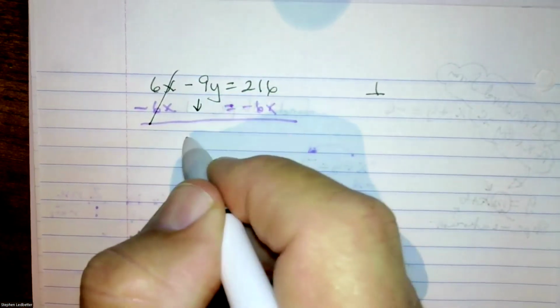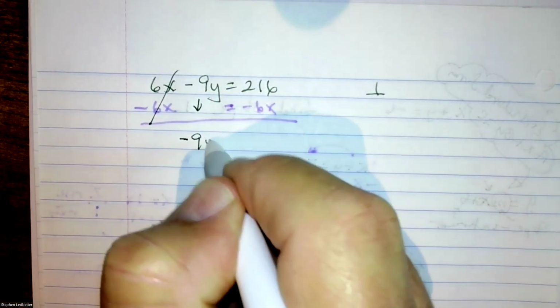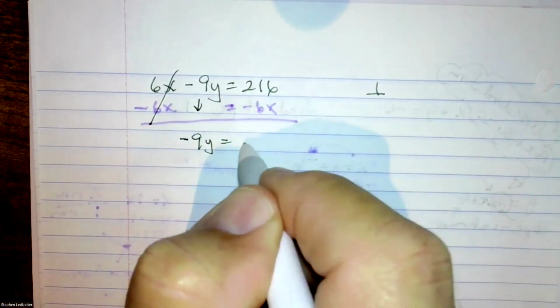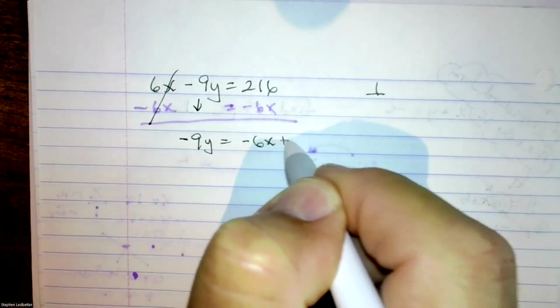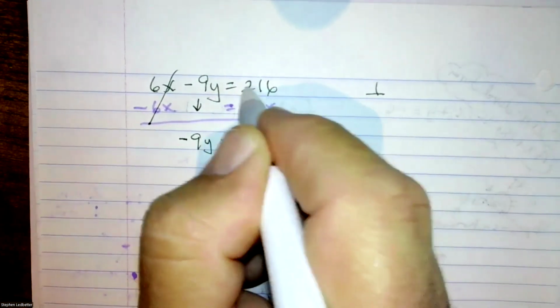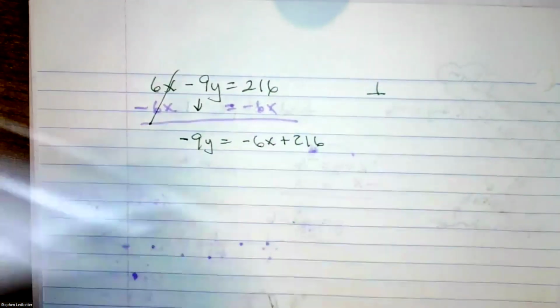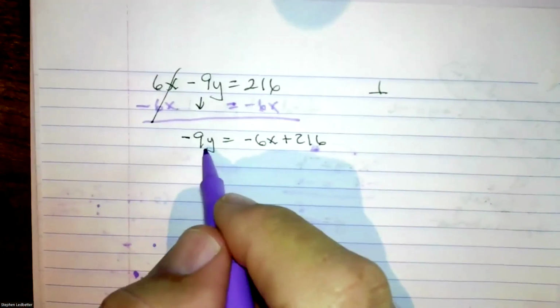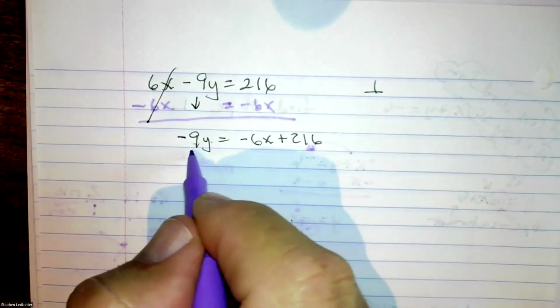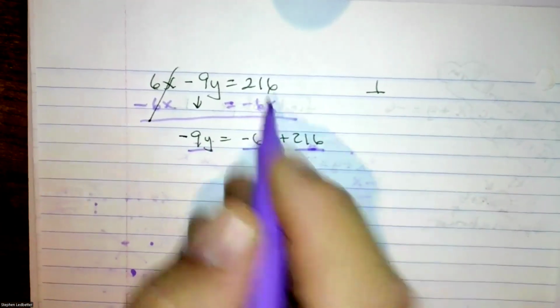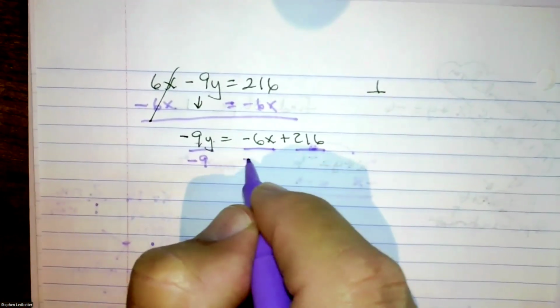Bring down, notice this is a negative, so bring down the negative 9y. Remember, we can't put these together, so we're just going to write them together. That's a positive 216 because there's no minus on it. Now we're going to divide everything by negative 9. Why? Because negative 9 is being multiplied by y. So we're going to divide everything by negative 9.